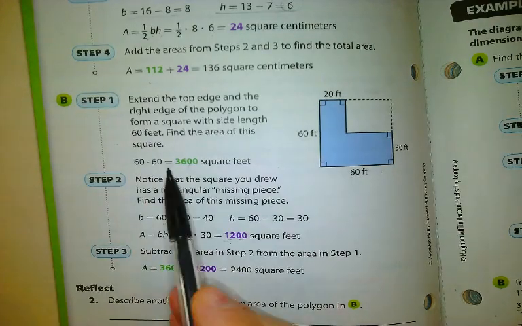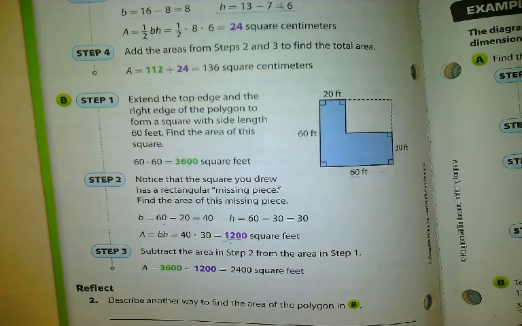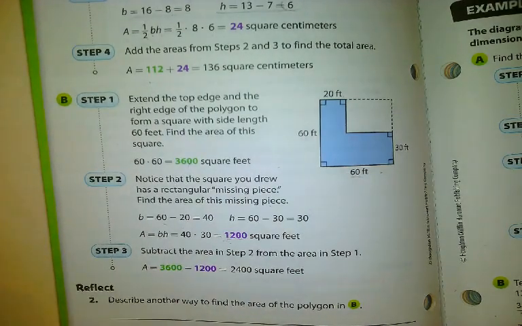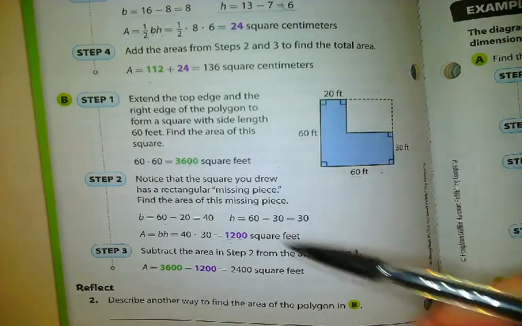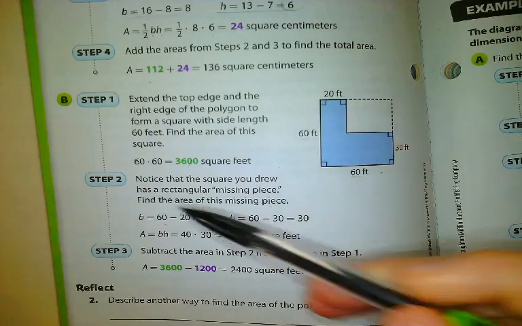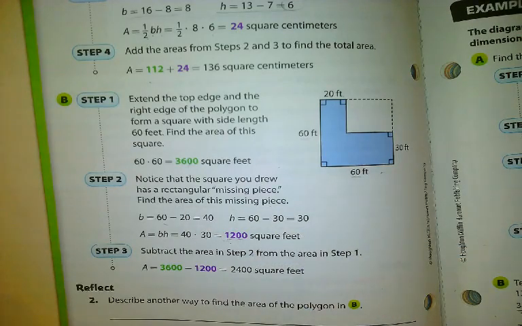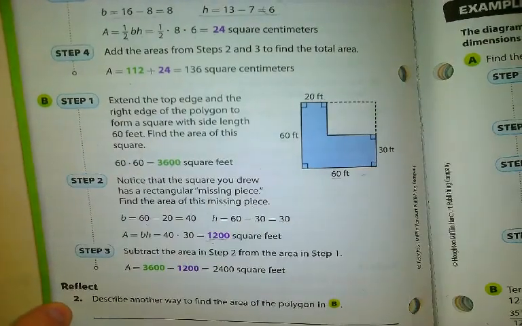And we see that that gives us 3,600 square feet for the area of the square. Alright, so now that we have that area of the square, it says notice that you drew a rectangular piece that's missing. We want to find the area of that. So how do we figure that out?